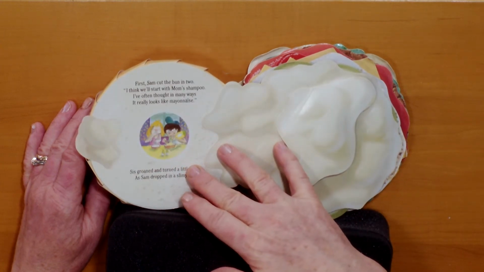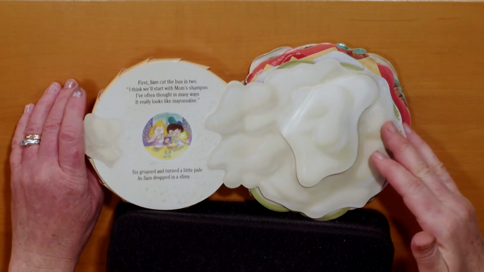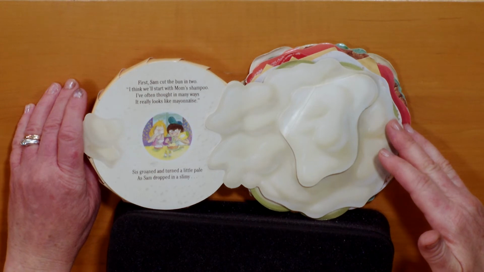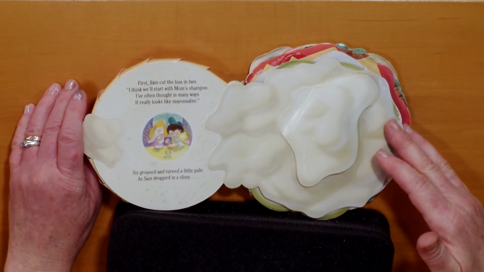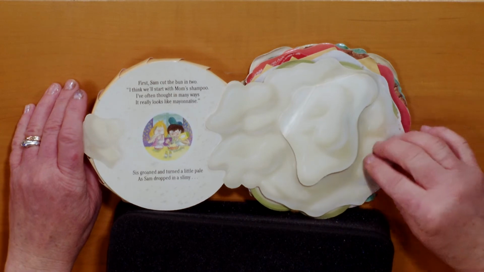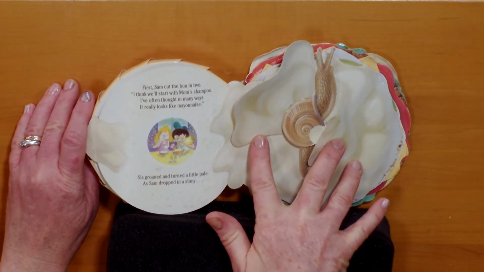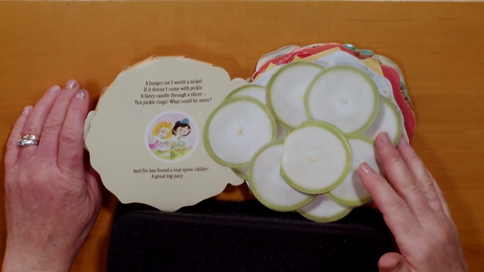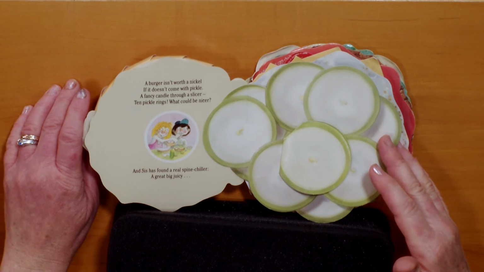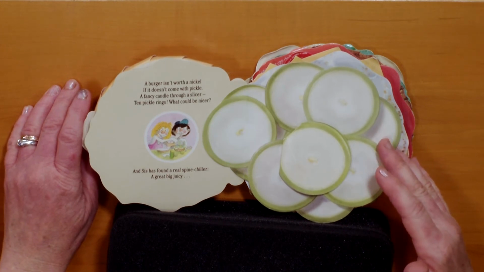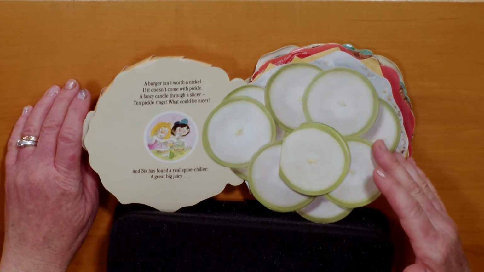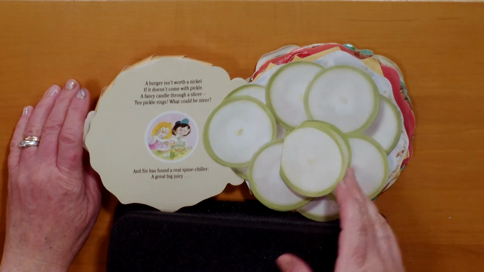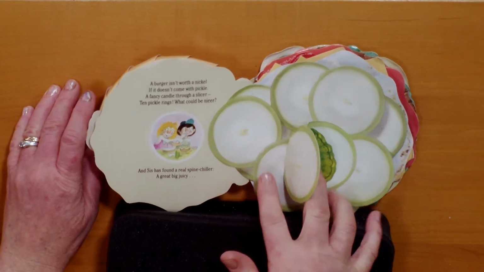First, Sam cut the bun in two. I think we'll start with Mom's shampoo. I've often thought in many ways it really looks like mayonnaise. Sis groaned and turned a little pale as Sam dropped in a slimy snail. A burger isn't worth a nickel if it doesn't come with a pickle. A fancy candle through a slicer, 10 pickle rings. What could be nicer? And Sis has found a real spine chiller, a great big juicy caterpillar. Ooh.